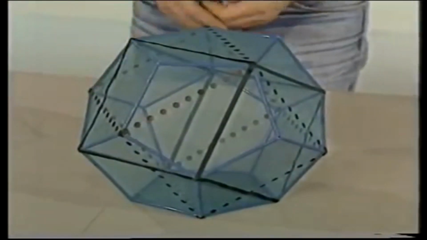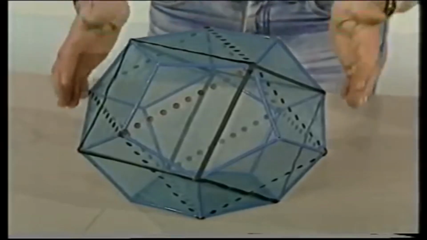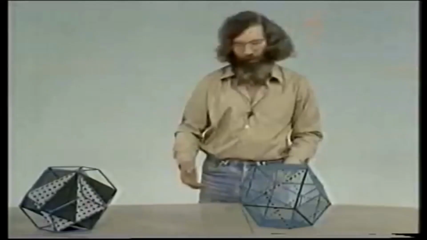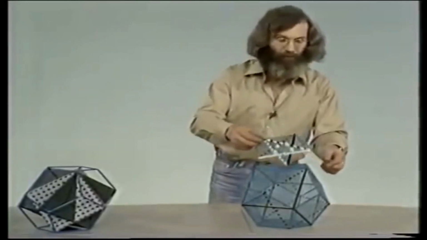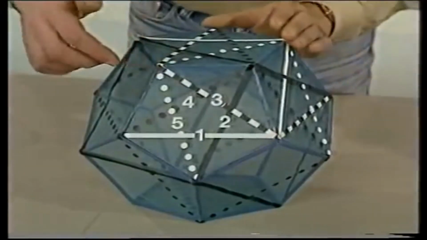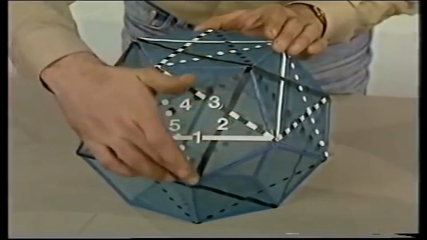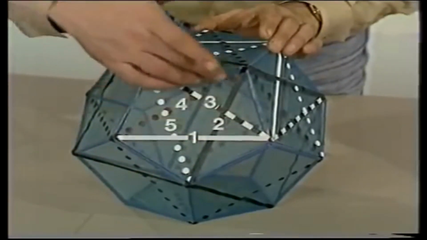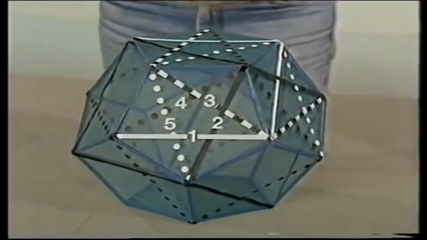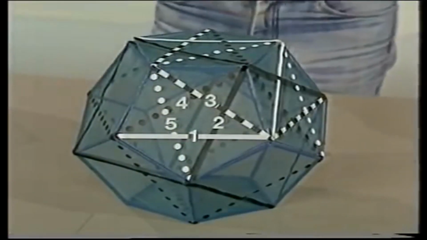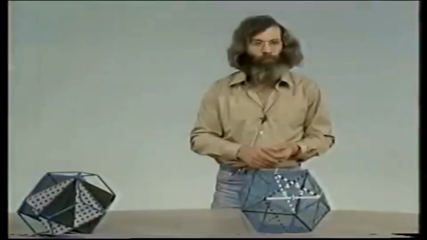Well, there's 5 diagonals on each of the faces of a dodecahedron because they're pentagons. For instance, here's what the diagonals look like on 3 of the faces. We've numbered them on this one: 1, 2, 3, 4, 5. So presumably we could use the other 3 diagonals to specify 3 more cubes.